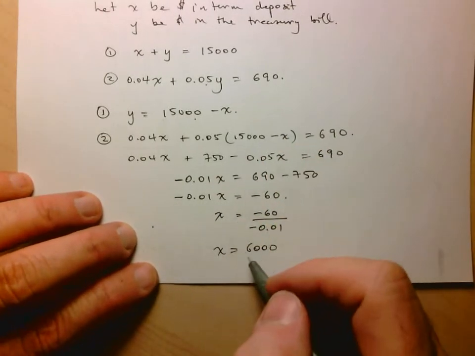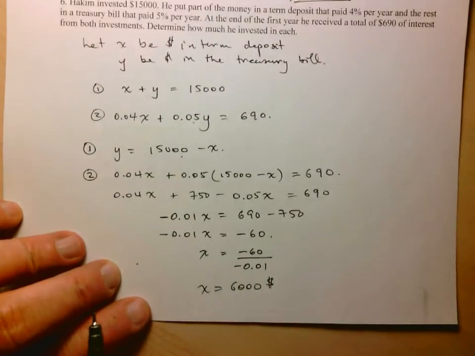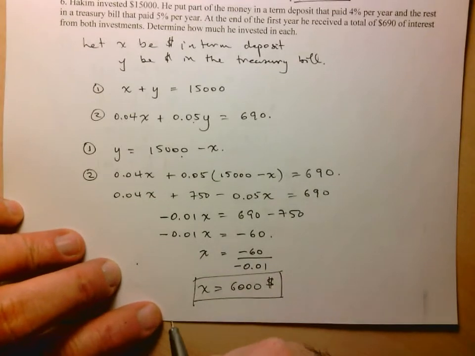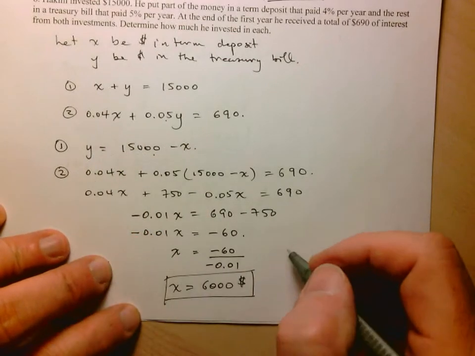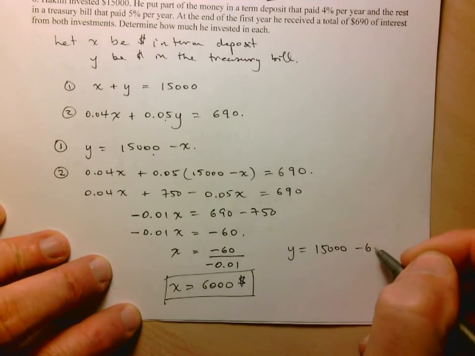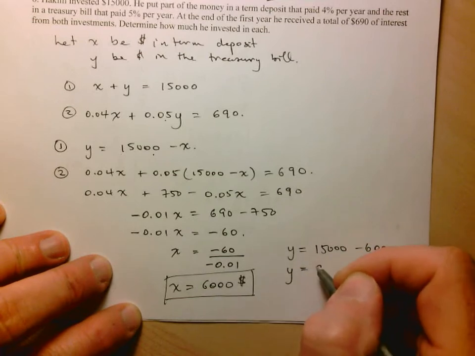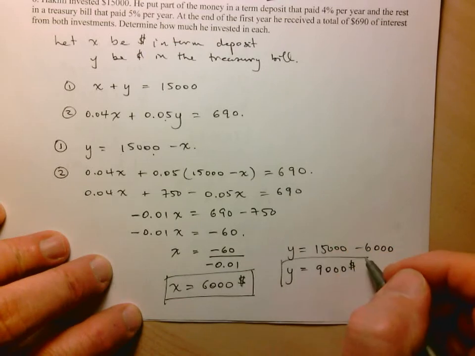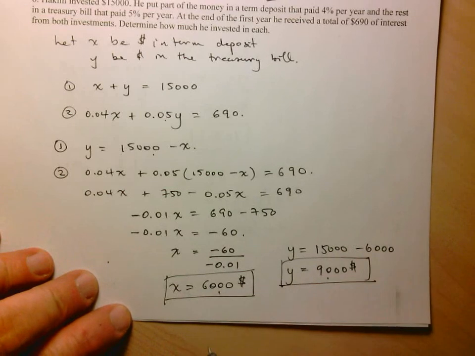Now that I have my answer, I should be giving the unit. So this represents amount of money. So it's $6,000 in the term deposit account. Okay, and if I want to determine the amount in the other one, well, hey, I can use this equation, which gives me y in terms of x. So 15,000 minus x, now I know x is 6,000, and that's $9,000. Okay, so there we go. 6,000 in the first, 9,000 in the second.